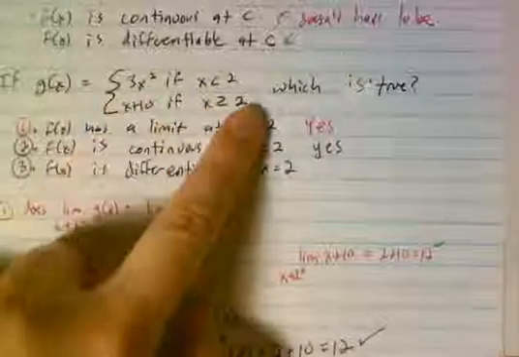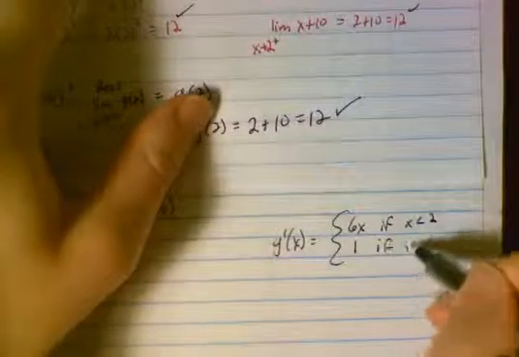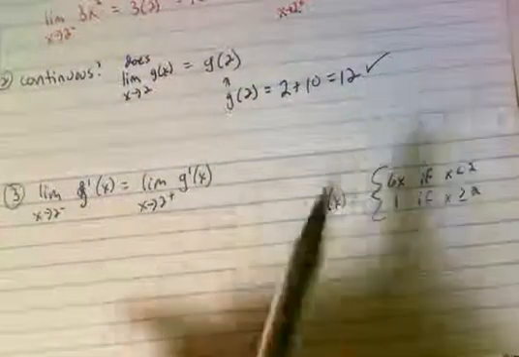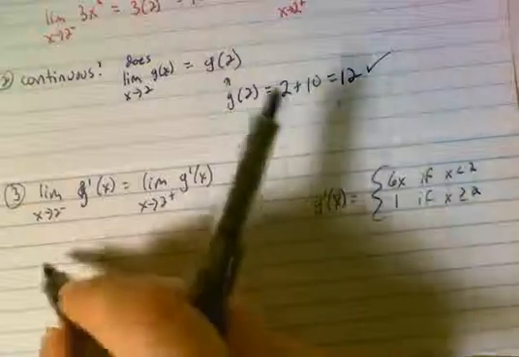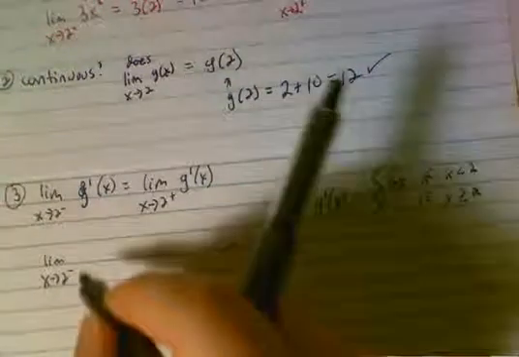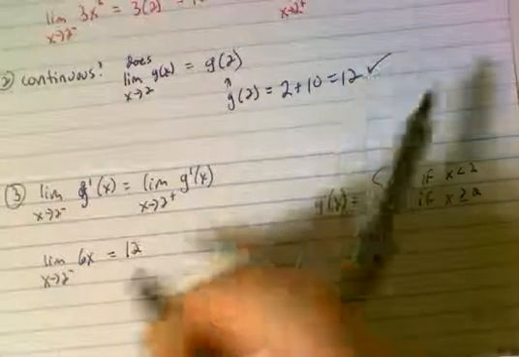If x is less than 2, the derivative here is going to be 1. The left function is 6x. Plug in the 2, that's 12.